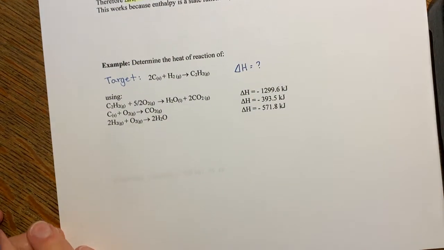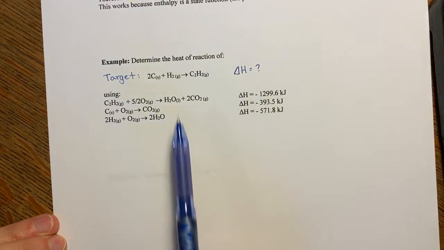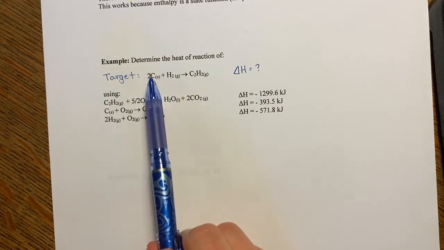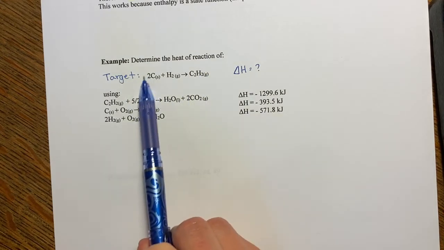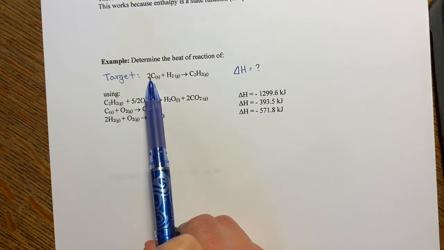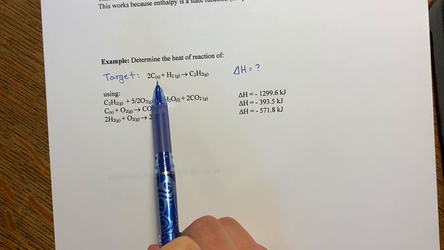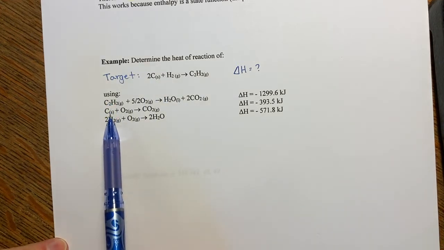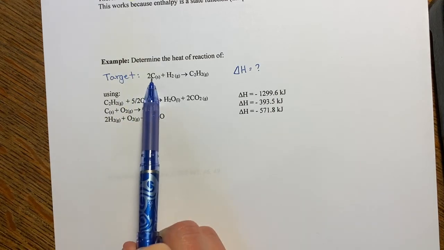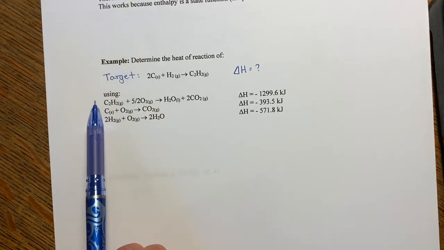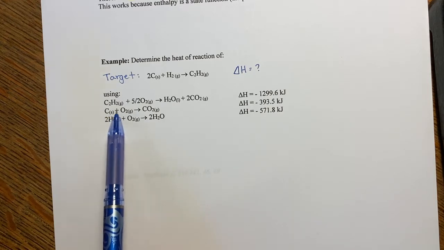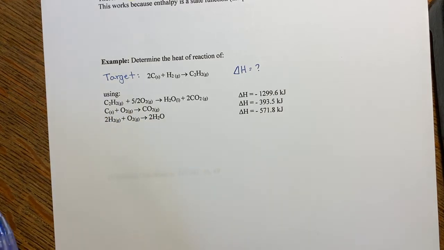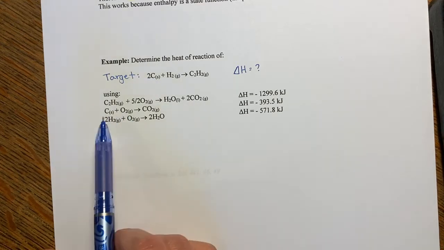Now, the strategy that I like to use when I'm doing these is I look at this reaction, I say, how do I get that? And then how do I get that? And then how do I get that? So here, our first piece is 2 carbon solid. And so I'm going to look at my other reactions that I have options of, and I'm going to find this molecule. So the only place it appears is in reaction number 2, where we have carbon solid plus oxygen making carbon dioxide. So that's the one that I'm going to deal with first.